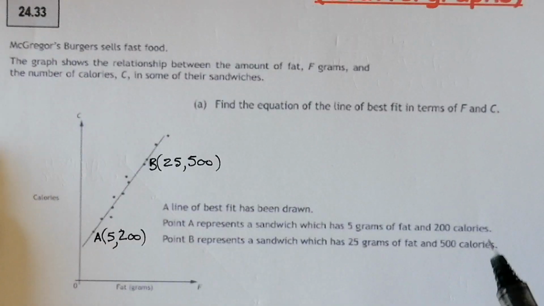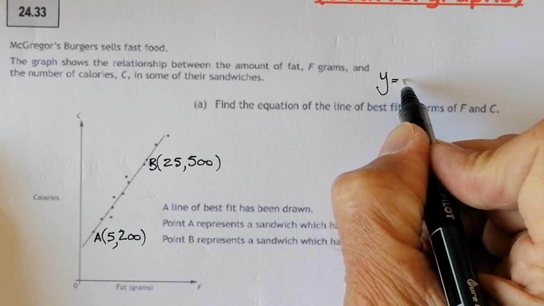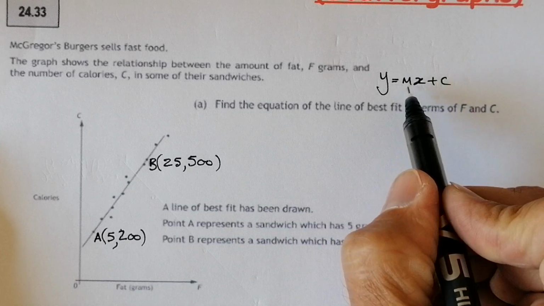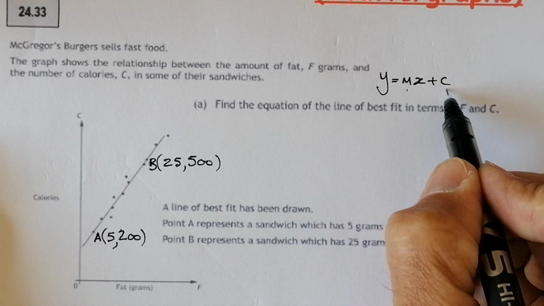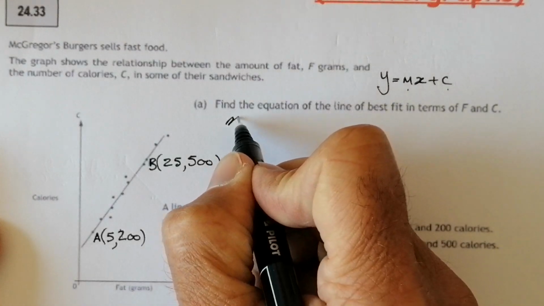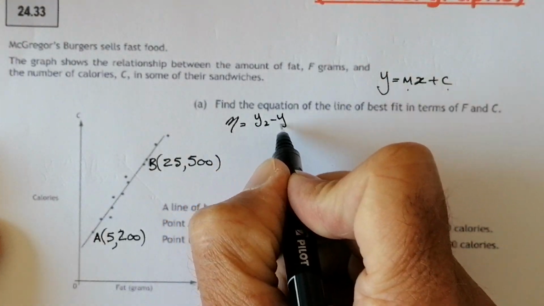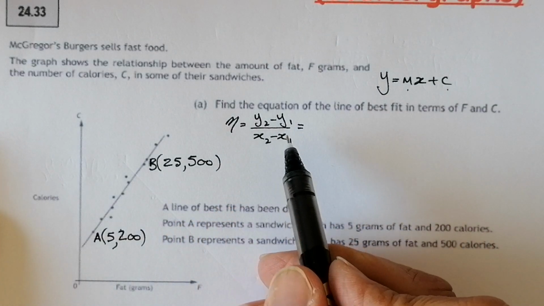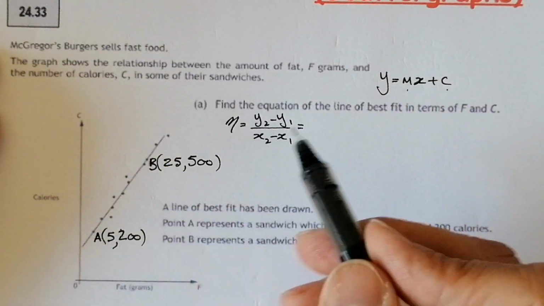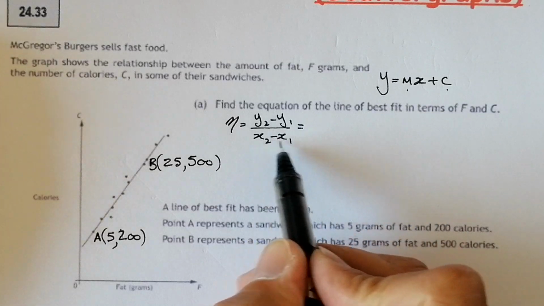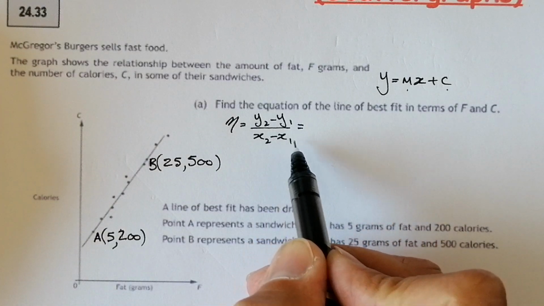Normally with the equation of the line, we're going to try and get that into the form y equals mx plus c. We just need to remember that. The things that we need are the gradient, m, and the c value where it cuts through the axis, so that would be the c-axis this time. So let's go for the gradient first. My gradient is going to be y2 minus y1 all over x2 minus x1. Remember, this equation is not given in the exam, so you need to remember this one. All we're doing is looking at the vertical height, y2 minus y1, all over the horizontal distance that it travels, x2 minus x1.